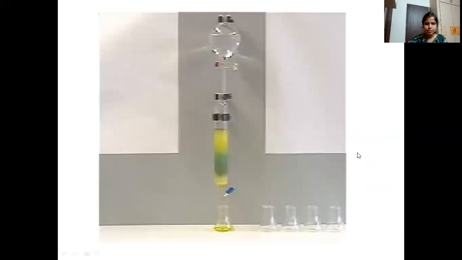Now this is the experimental setup we use in the lab. This is the column, which has a nozzle and a stopcock. All the conical flasks are kept ready. The column is filled with the adsorbent, and this is the mobile phase which we have taken in the dropping funnel.